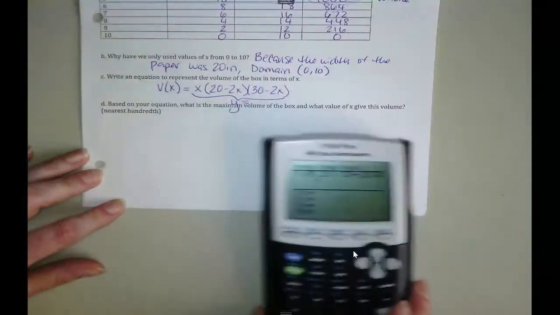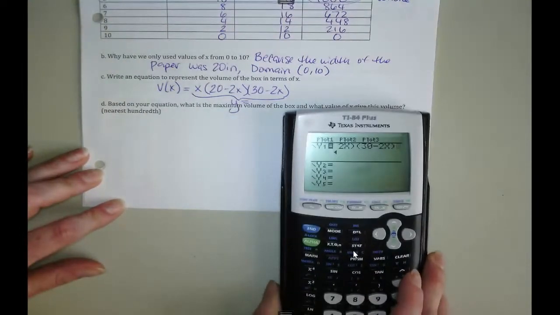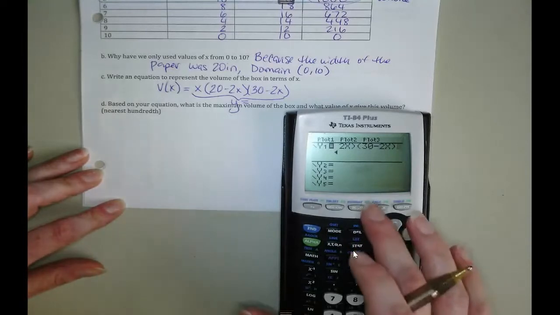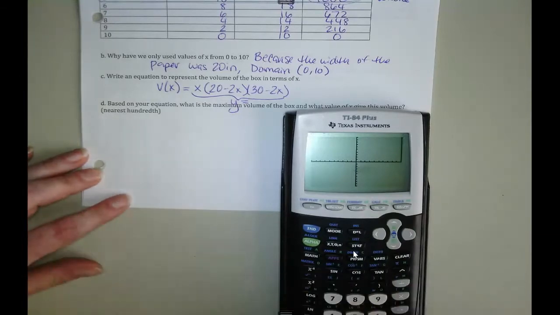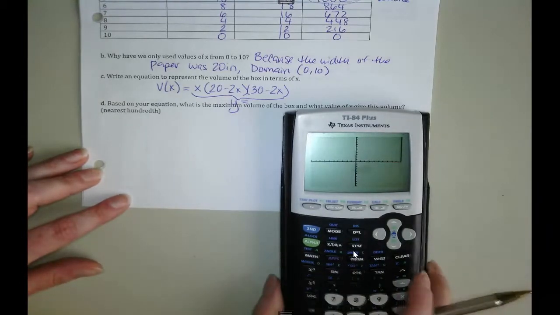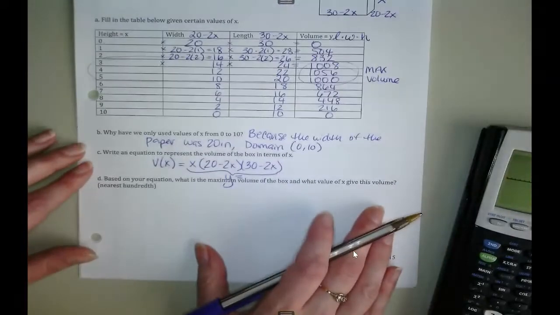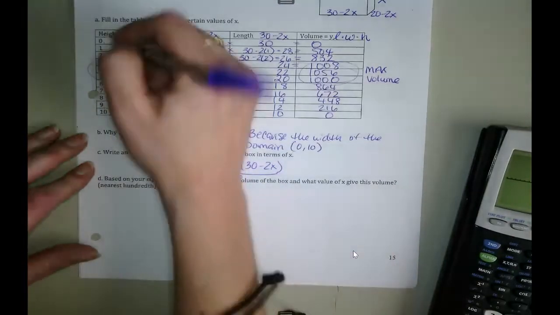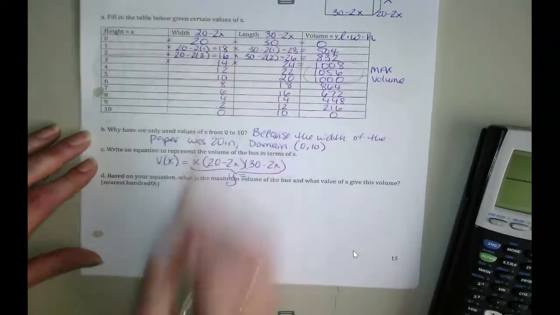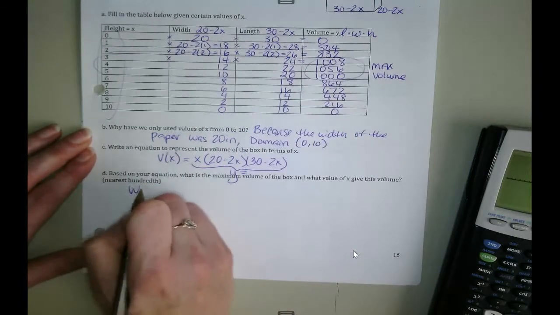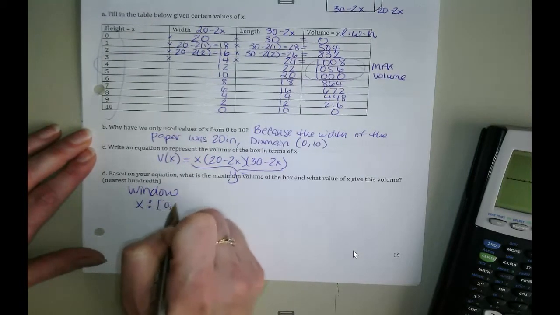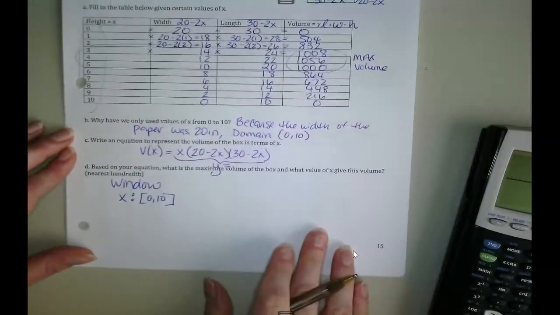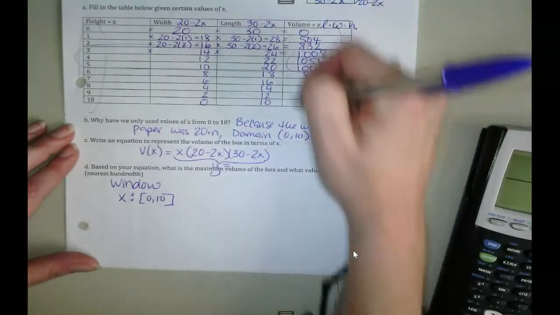We might have to adjust our window to be able to see the entire graph, because if I just hit zoom 6, which is like our standard 10 by 10 window, I probably am not going to see anything. Yep, there it is. All I see is this little line, and that's not helpful to me. So go back to this table. Our height, remember, goes from 0 to 10. So I'm going to make my window X values go from 0 to 10. And my volume are my Y values.